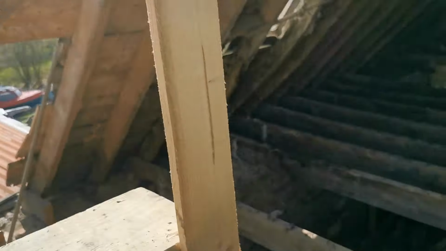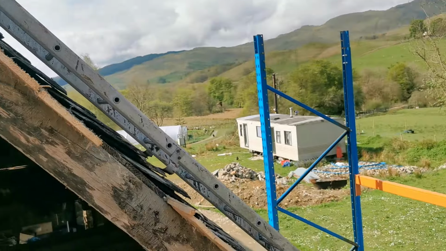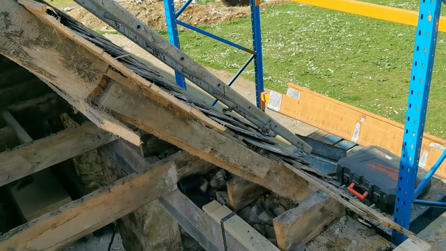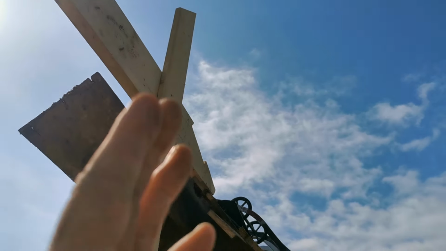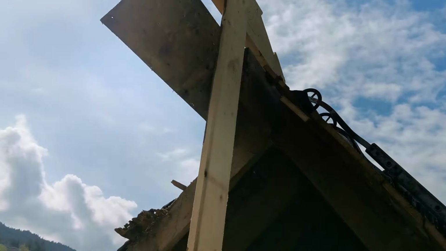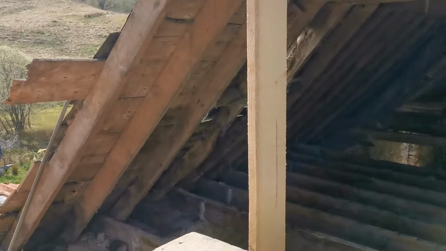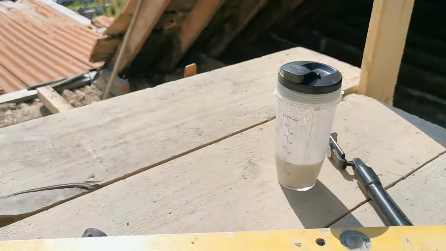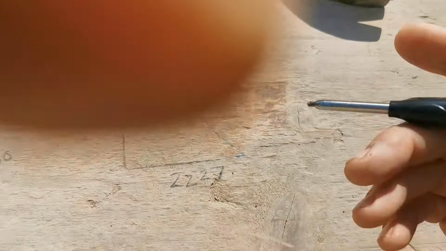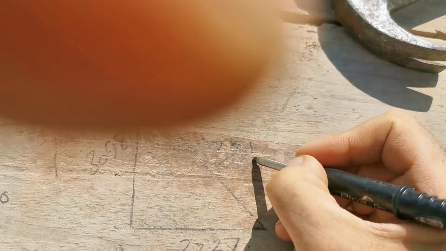So we will now take a tape measure and we'll measure from the top edge of the ridge down to there, and that should be 3815 if the ridge is in the centre. If it doesn't quite work out, we'll move the ridge across and then we'll check the other side down to that floor joist, and then hopefully with the ridge in the centre, both those measurements will be 3815. So let's write that in there, 3815.